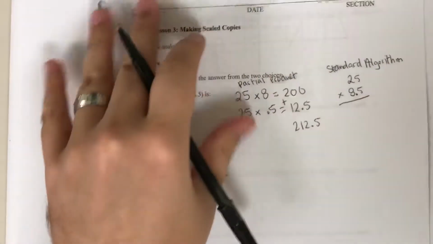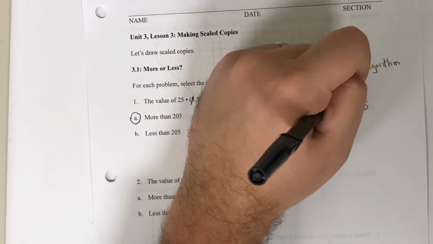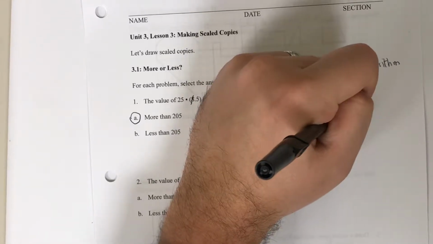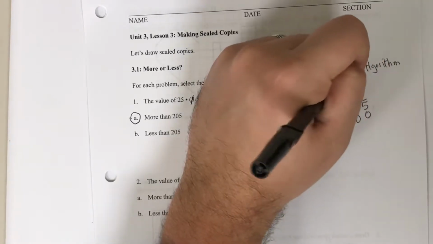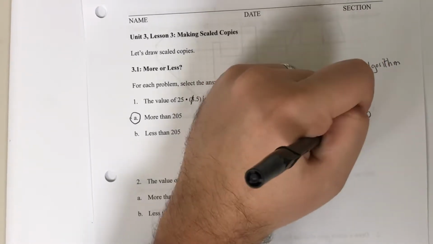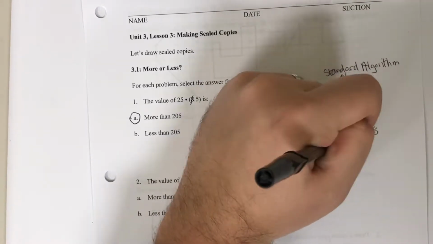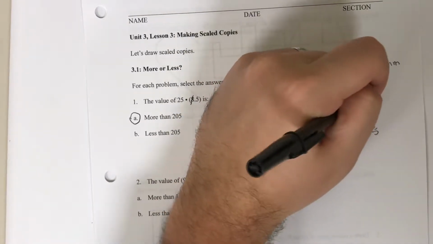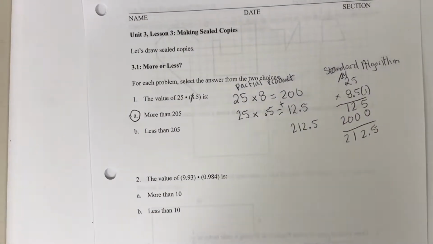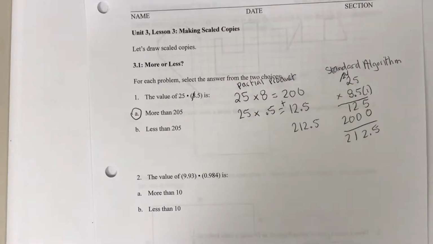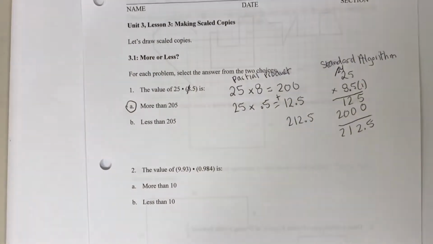You multiply like normal with the standard algorithm. 5 times 5 is 25. 5 times 2 is 10, plus 2 is 12, add a placeholder, 8 times 5 is 40, 8 times 2 is 16, plus 4 is 20, that's 5, 2, 1, 2, and we move the decimal one time, so it's 212 and a half. Either way will get us the answer, it doesn't matter which we use. This is the traditional standard algorithm, and this is called a partial product.